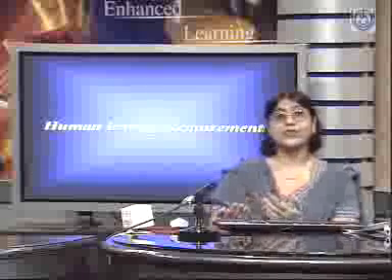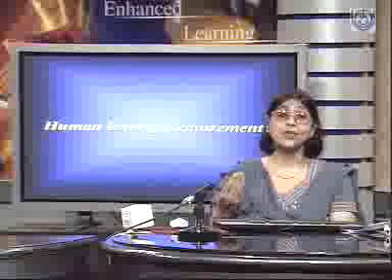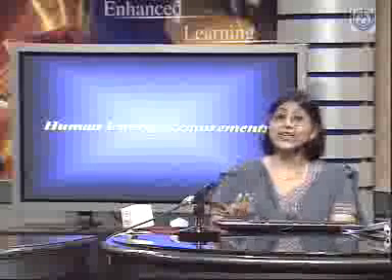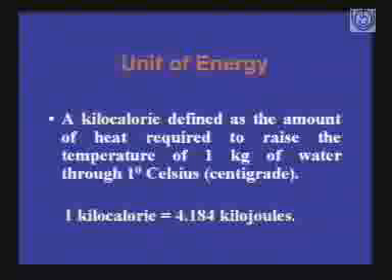Well, in India, we measure energy in terms of kilocalories, but if you pick up a few Western books, you would realize that energy is also measured in terms of joules or kilojoules. What is the relationship between kilocalorie and kilojoules? If you look at the monitor once again, you would see that 1 kilocalorie is equivalent to 4.184 kilojoules. So it will be very easy for you to convert your energy requirements from kilocalories to kilojoules or from kilojoules to kilocalories. Now, this is about the unit of energy.